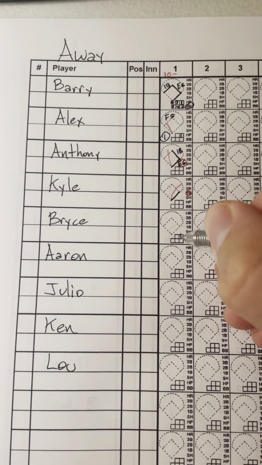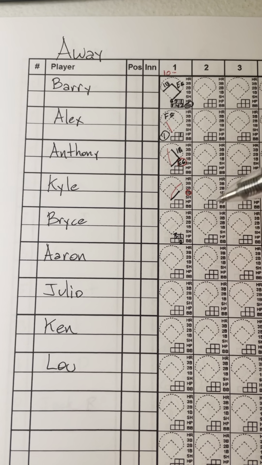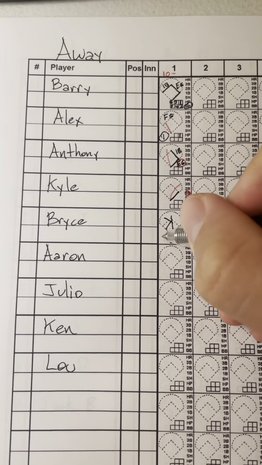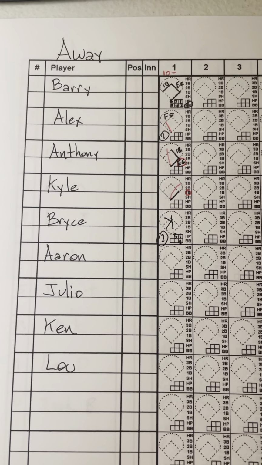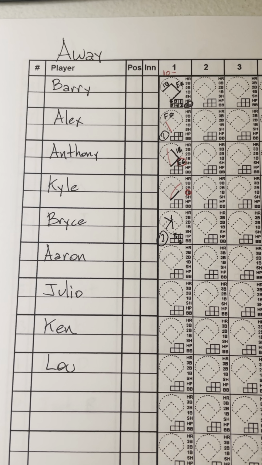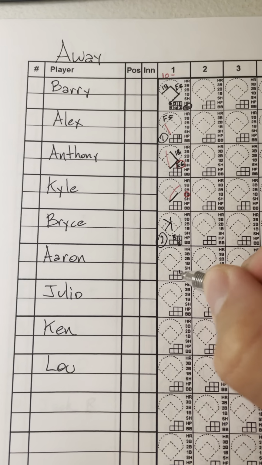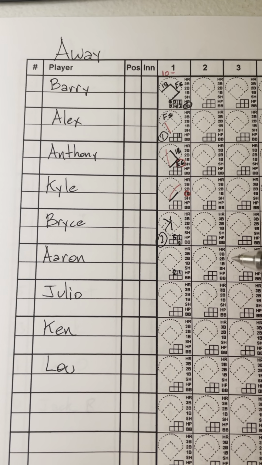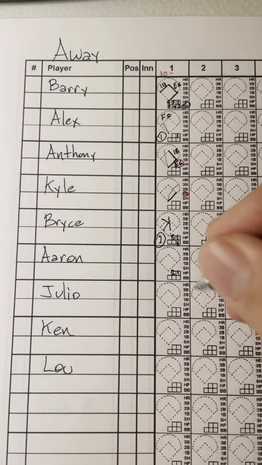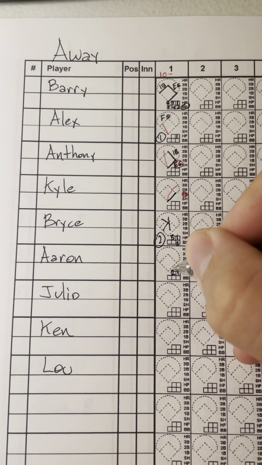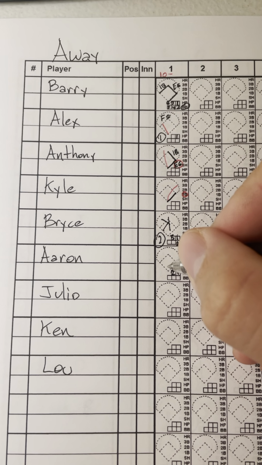Bryce, first pitch strike, ball, strike, and then Bryce is actually going to strike out looking. That's our second out. Okay, now for Aaron. Aaron's going to take 2 strikes in a row, and then he's going to make contact. He's going to hit another grounder to the shortstop. And the shortstop is going to make another error.